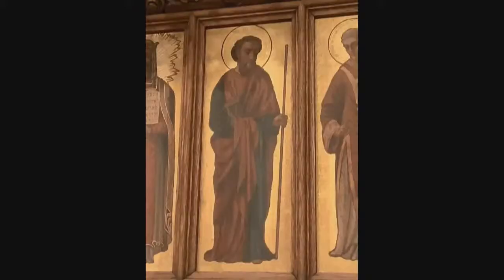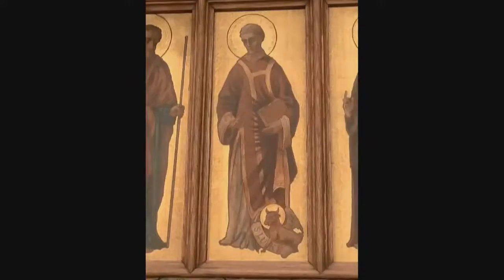Moving to the right of Moses, we have St. Thomas, and he is holding the building square, which is a symbol for him. And then we have our third evangelist, St. Luke. St. Luke was among the apostles, but a writer of the gospel, and the symbol for him is the ox, and that's in the lower right-hand corner.